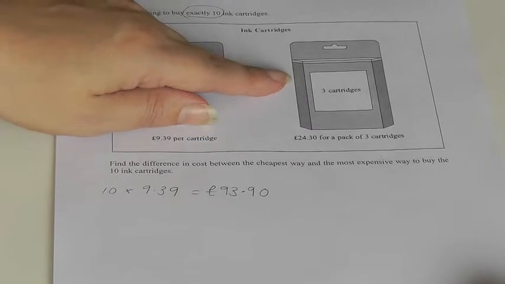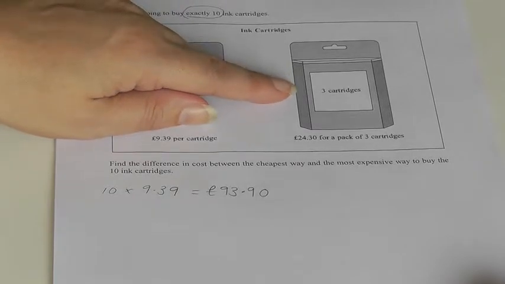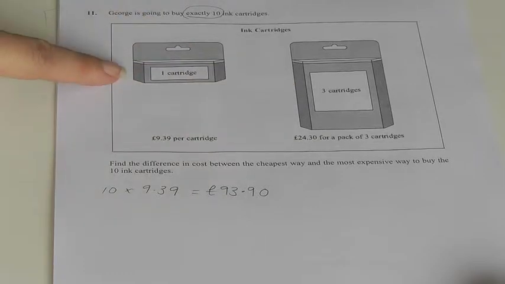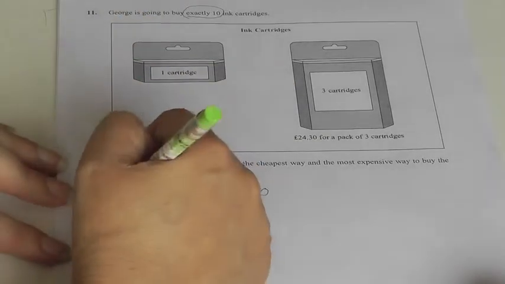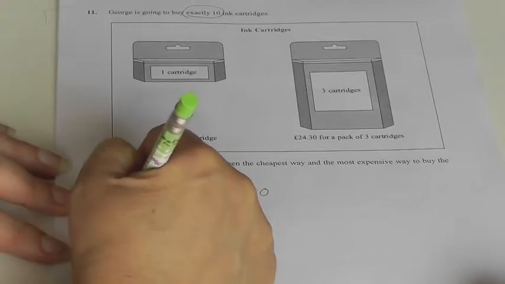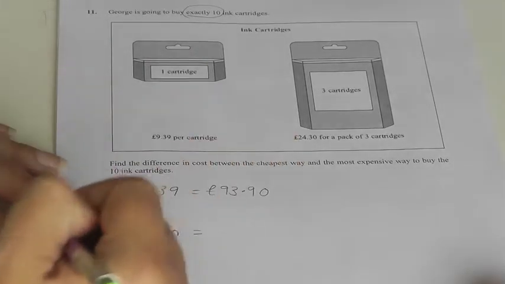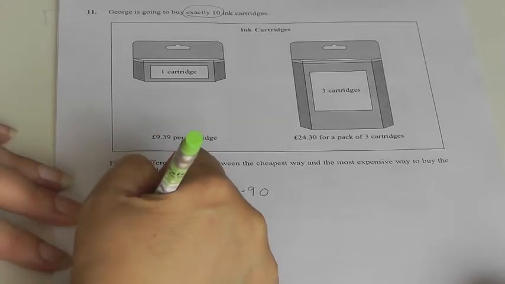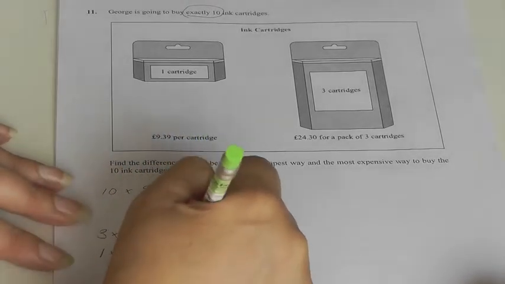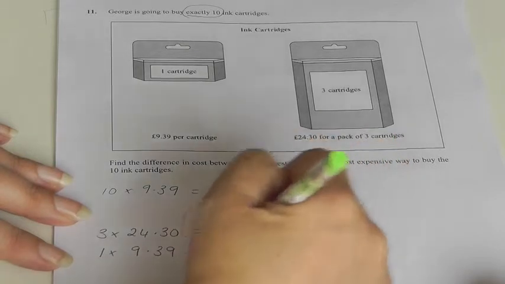To use the packs of 3 cartridges, 3 packs would get me 9, so I'm going to need to add an extra one on top as well. So I'm going to work out the cost of 3 lots of £24.30 and 1 lot of £9.39, and then add the 2 together.